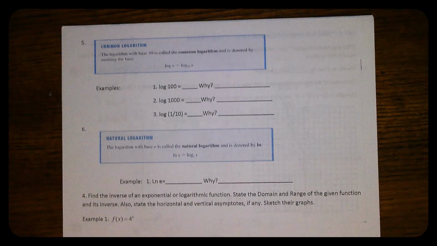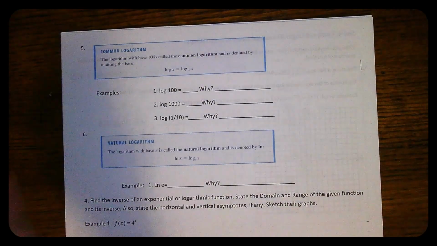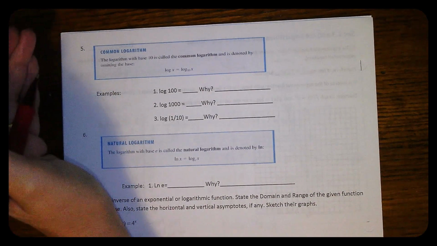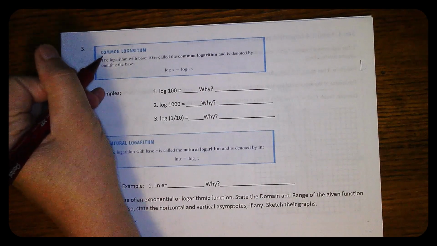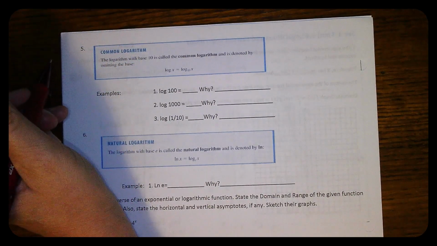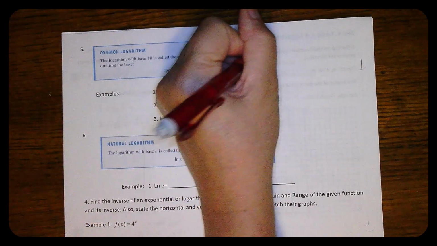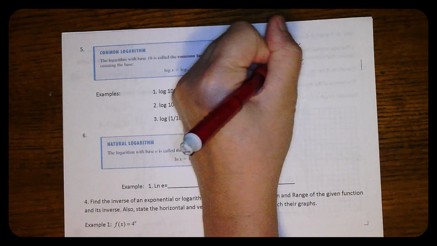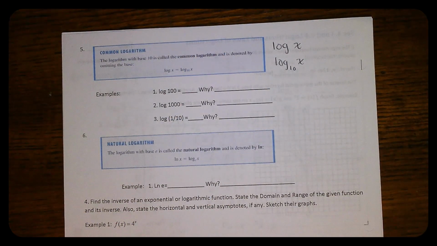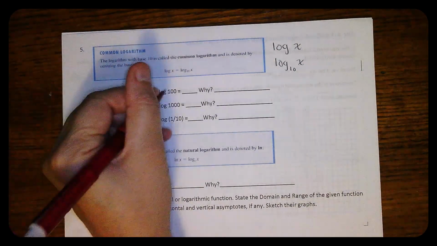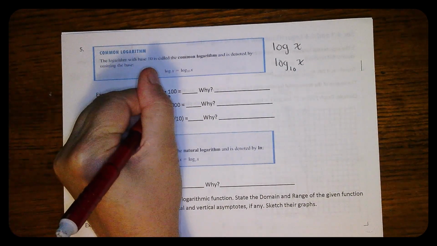Okay, so we've gone over converting exponentials to logs and logs to exponentials. Now let's talk about a couple of special logs that show up. The first one is the common logarithm. That's a logarithm that has base 10. So if you see just log of x, that means log base 10 of x. So it's understood, kind of like the square root when you don't see 2 as the index. If you don't see the base, you can put it there.